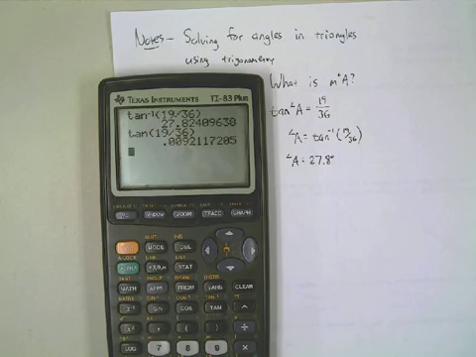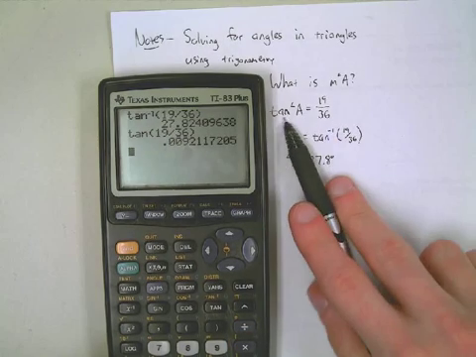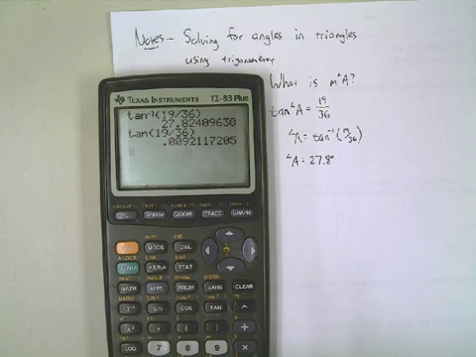So you want to use second tangent because you want to get the angle A by itself. You want to cancel out tangent here and bring it over here. So it's tangent inverse 19 over 36. Okay, and that's all. That's it.